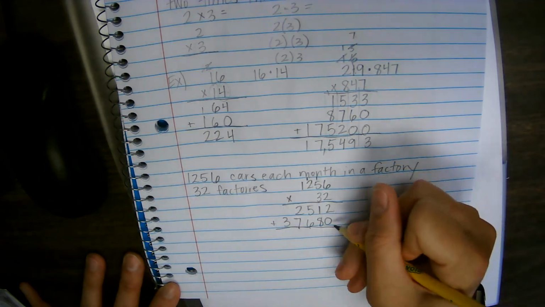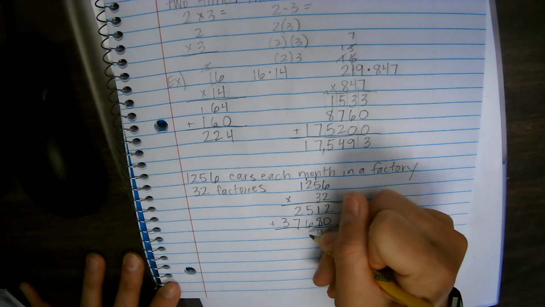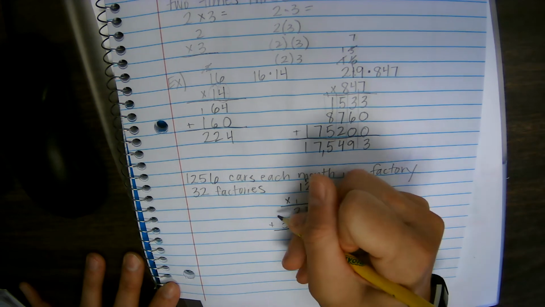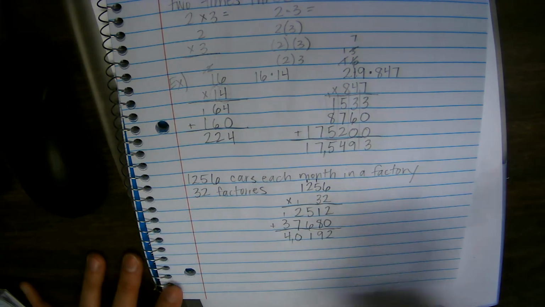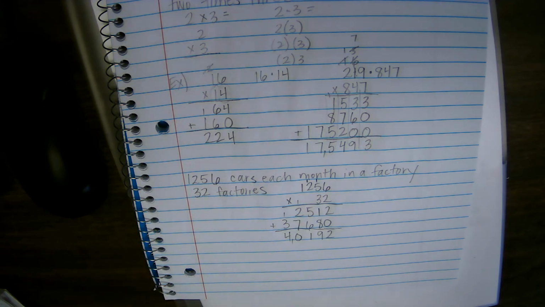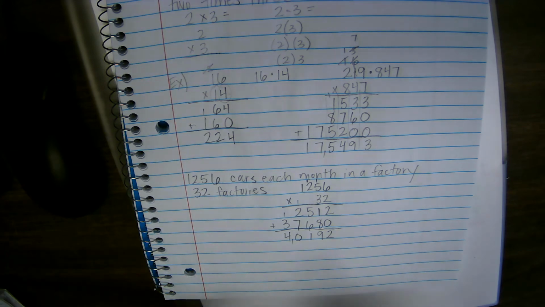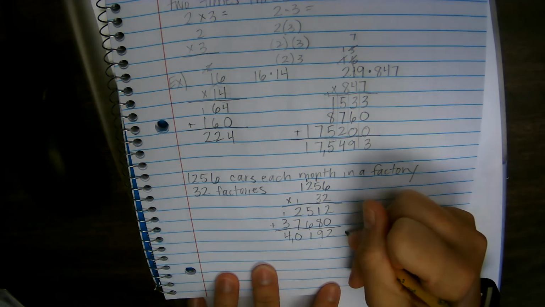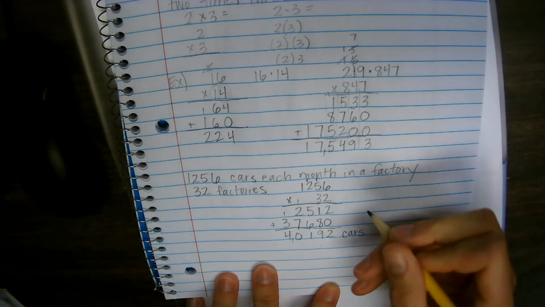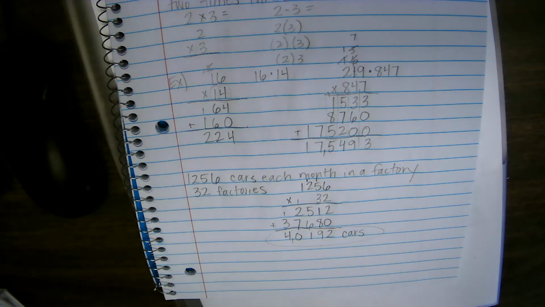Remember, then we add 2, 9, 11, 10, 4. If you're not adding very quickly, gotta be working on those flashcards. All right, so what is this? Is this the number of factories or is this the number of cars? You're right. So this is the number of cars each month at all of the factories.